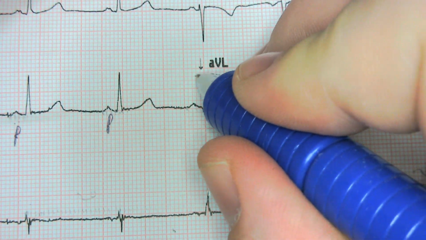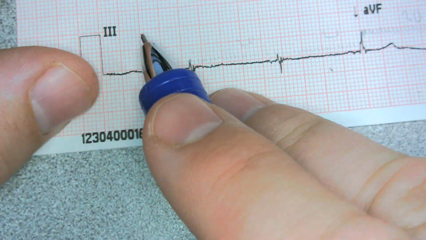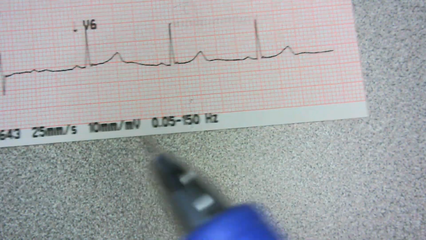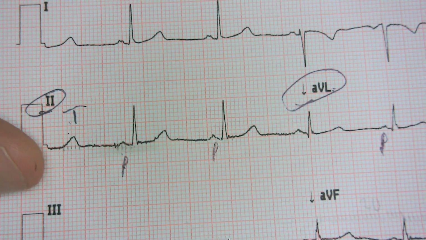Well, yes, you're correct, because look right here, we're in AVL, this is in lead 2, right? Now, if we look down here, unfortunately, we don't have any rhythm lead, right? So this isn't lead 2, lead 2, lead 2, lead 2 all the way through. So that is going to make your life a little bit harder. I'm sorry, it is what it is.